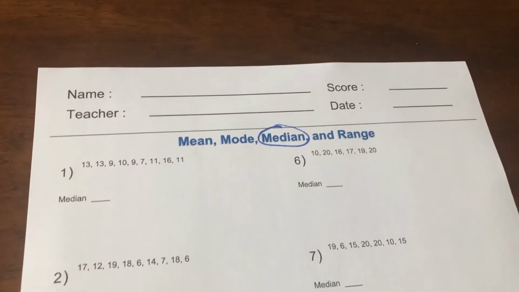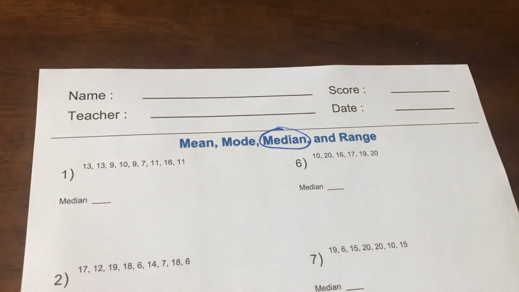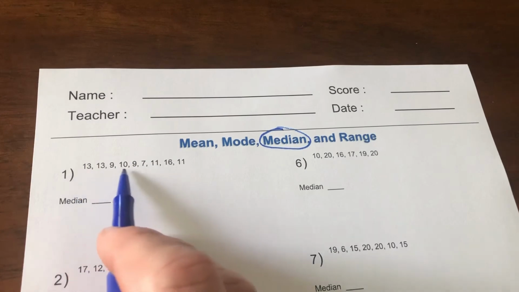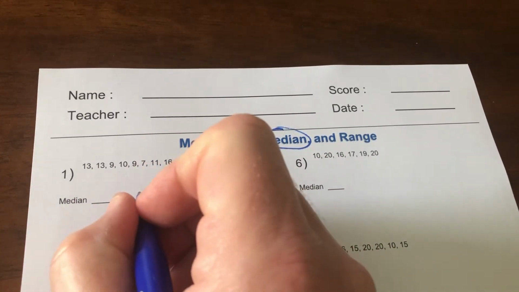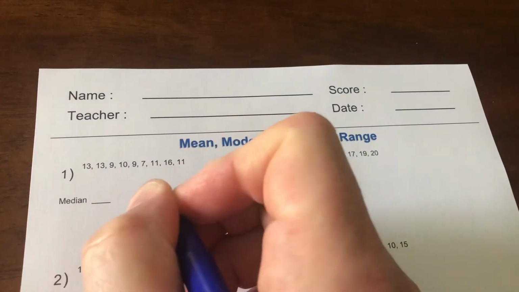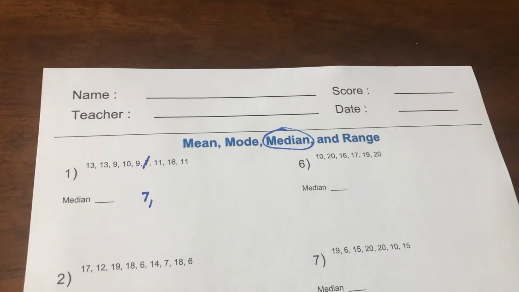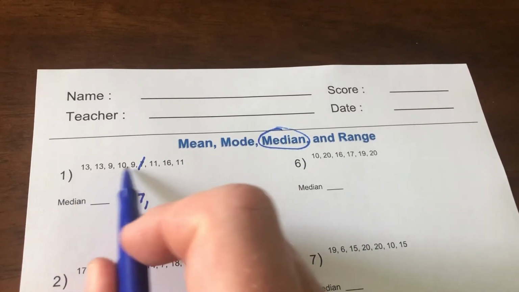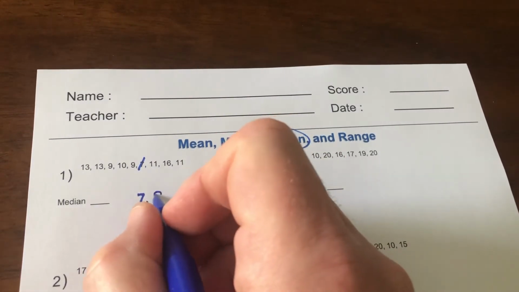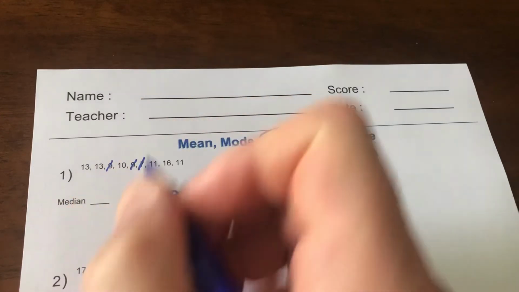So if I look at number 1, the first thing I have to do is take these numbers and put them in order from least to greatest. If I look at these numbers, I notice that the smallest number is 7. So that's going to go first. And then I'm just going to cross these out as I use them, just so I don't get mixed up. And then I notice that the next smallest number is 9, and I have 2 of them. So I'm going to put 2 9s down there.